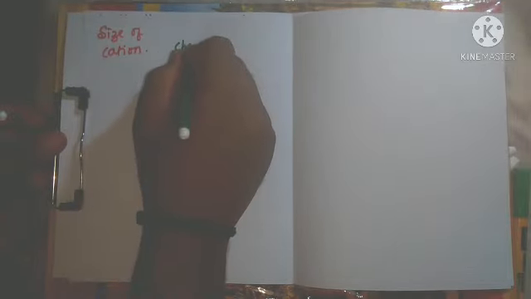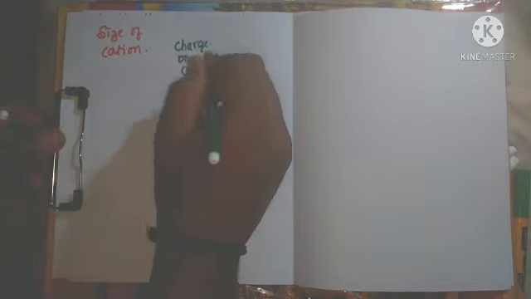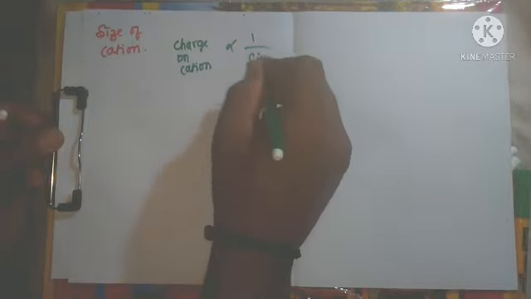Now here, what are the rules is size for cation. How it will change is, the rule is charge on cation is inversely proportional to the size.